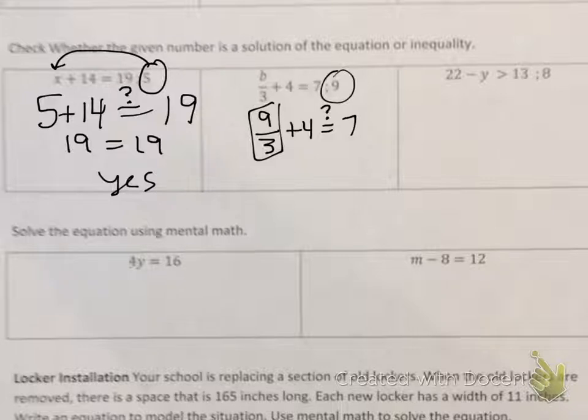9 divided by 3 is 3. So I'll have 3 plus 4. I want to know if that equals 7. That does. 7 equals 7 on this. So again, my answer on this problem is yes. Yes, the number 9 is a solution to this equation.